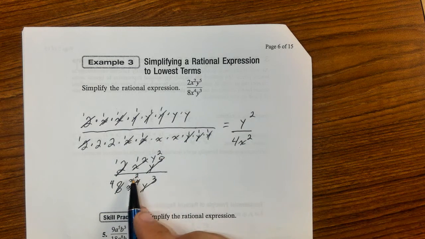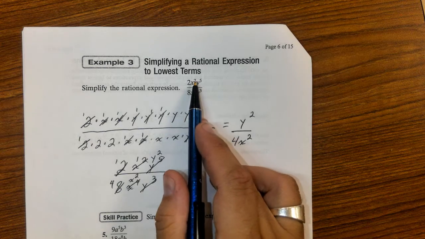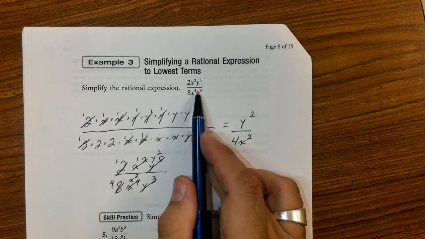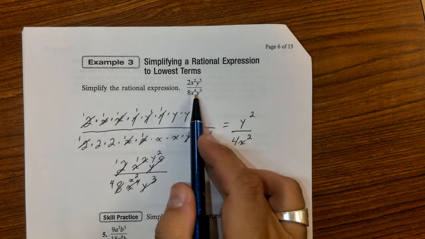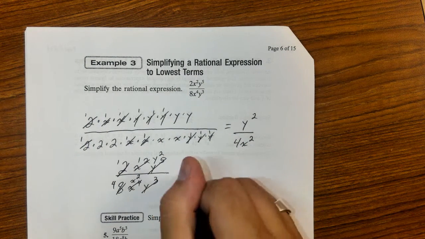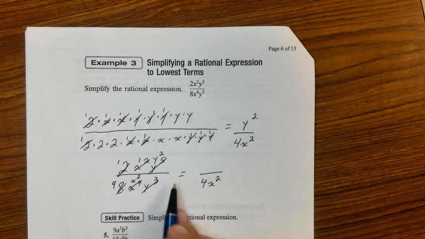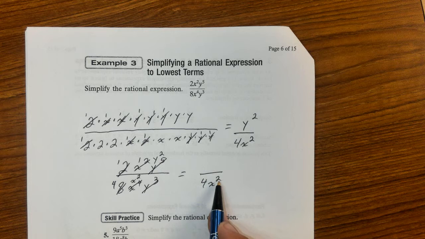And another way of looking at that is looking at your exponents. You have x being multiplied twice in the numerator, x being multiplied 4 times in the denominator. You have more x's being multiplied in the denominator, so that's where it's going to stay. It's going to stay in the denominator. So with that 4x squared, there's 2 more x's, so that's what the exponent is.